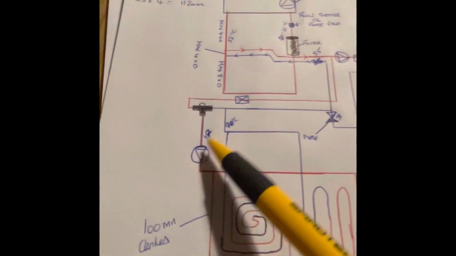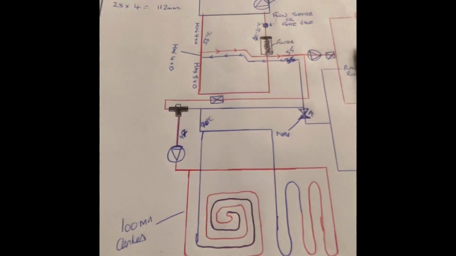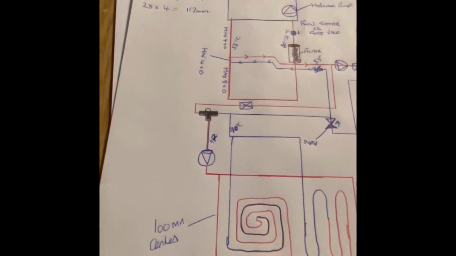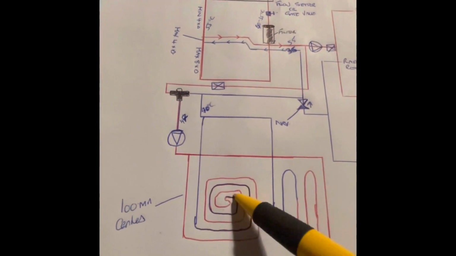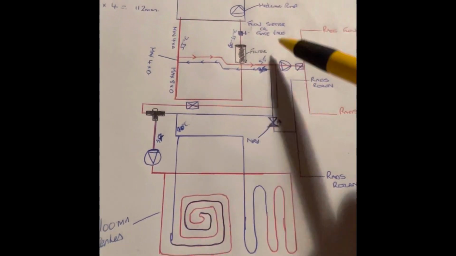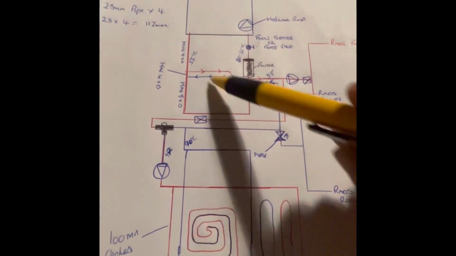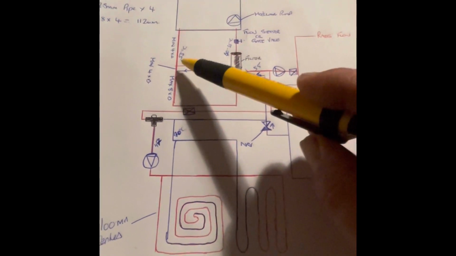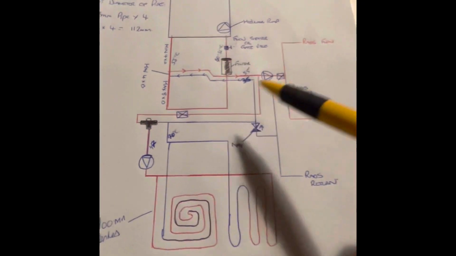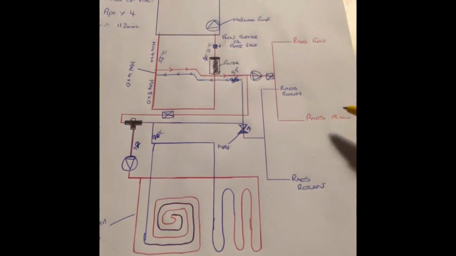And the reason we've done hydraulic separation is that the radiator circuit is running at a different flow rate and DT to the underfloor heating circuit. What will happen is when you put your radiator circuit on and you put your underfloor heating circuit on, without the close couple T's, it will draw the heat away from the radiator circuit, and you'll get complaints of radiators just not warming up properly.